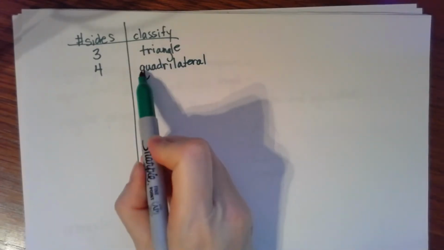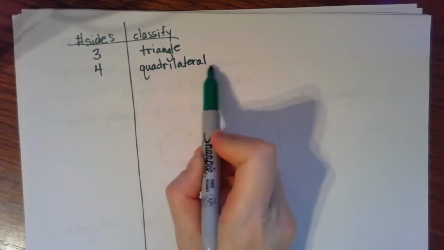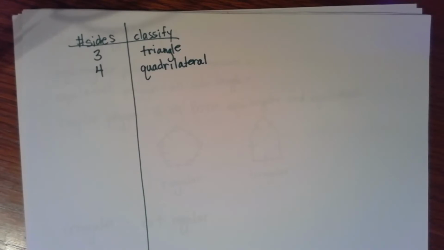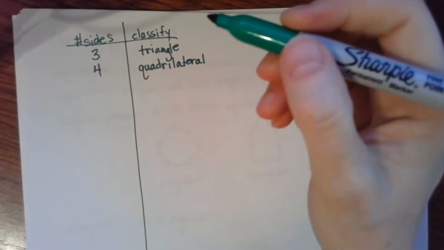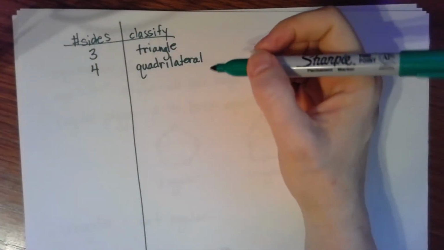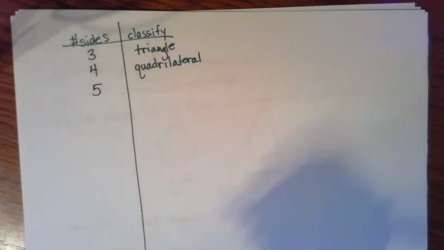Quad is like 4, lateral sides, quadrilateral, 4 sides. Now, a square is a very special kind of quadrilateral. It's a regular quad because all of the sides are the same length and all the angles are exactly the same. So that would be a regular quadrilateral. But we don't call all 4-sided figures squares or rectangles. They're just called quadrilaterals.